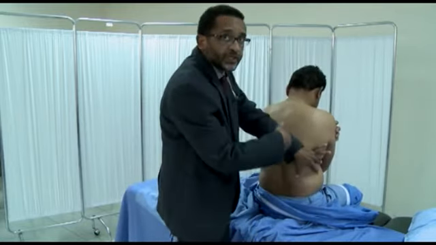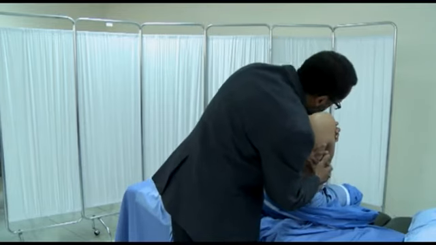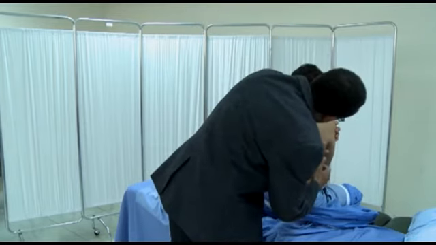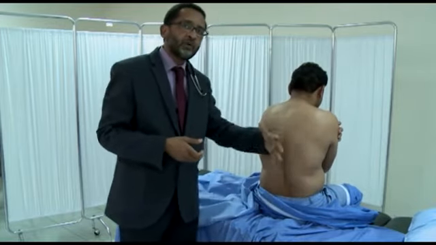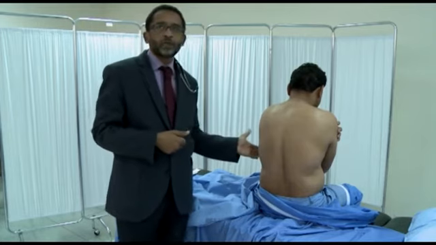When you find dullness on the right side, remember the liver, and ask the patient to take a deep breath in, big breath in, and hold. And check with the tidal percussion if that's a liver or a pathological process in the lung.